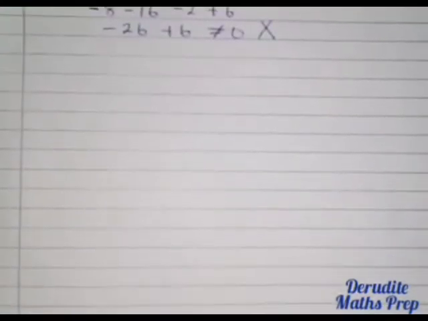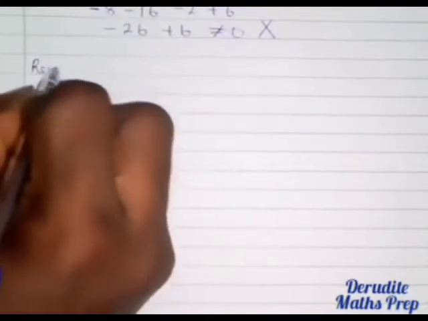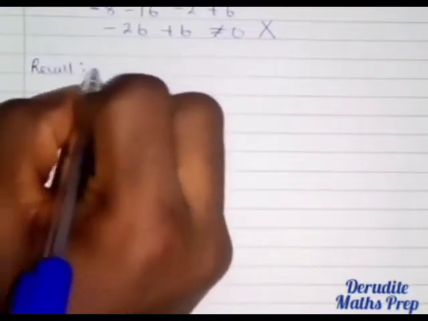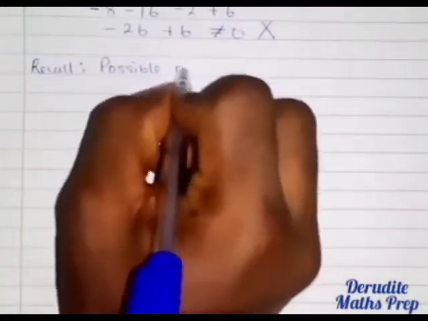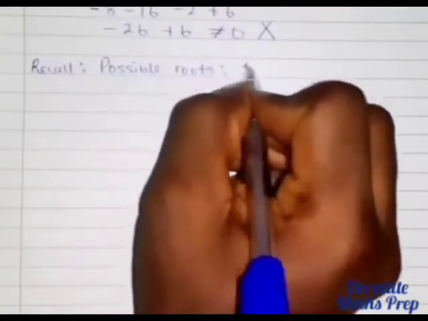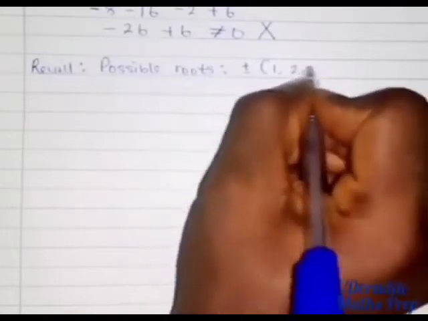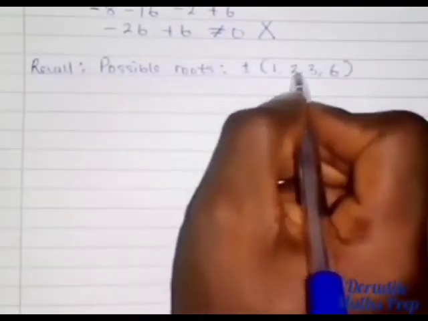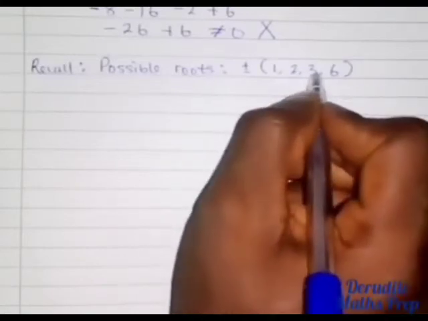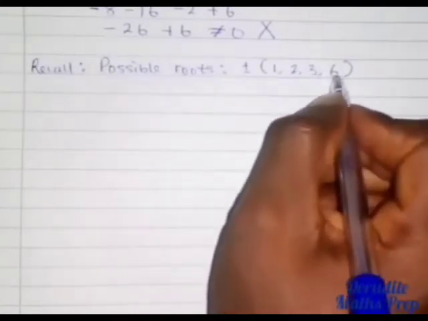We've gotten two factors so far. We are left with one more factor to go. So let us keep on checking with other values. Recall that the possible roots from the start were plus or minus 1, 2, 3, and 6. We've used plus or minus 1, plus or minus 2. We're left with plus or minus 3 and plus or minus 6.